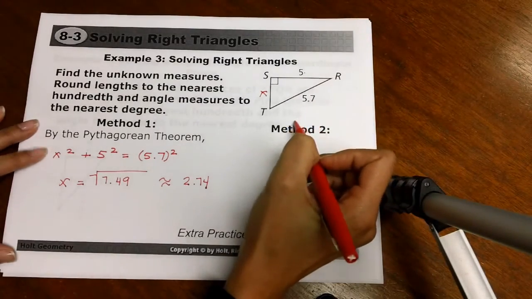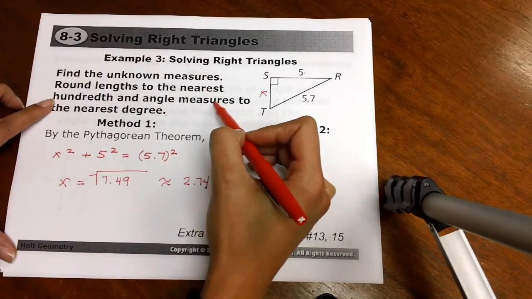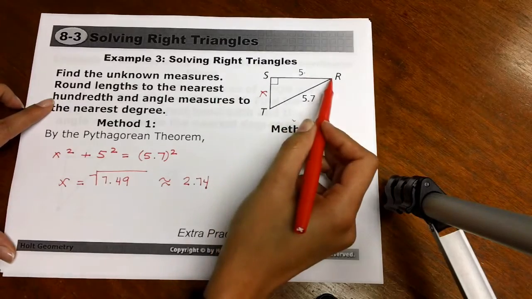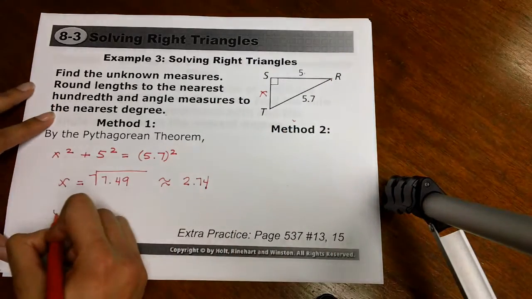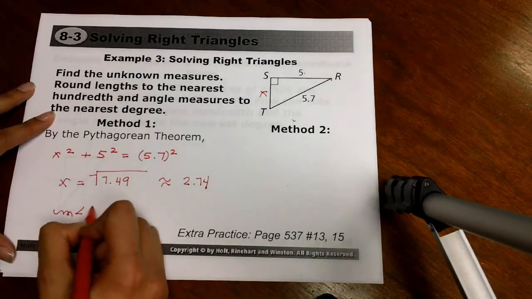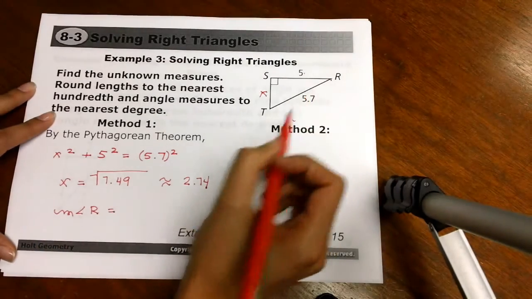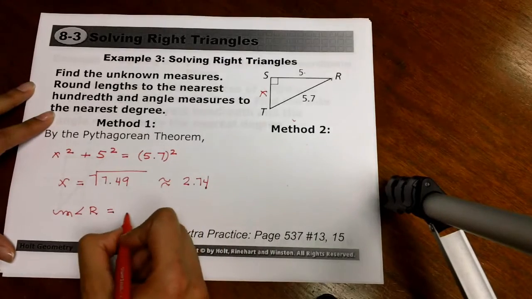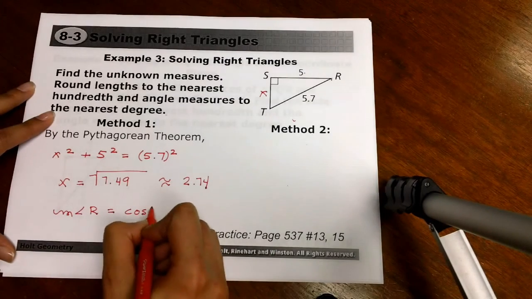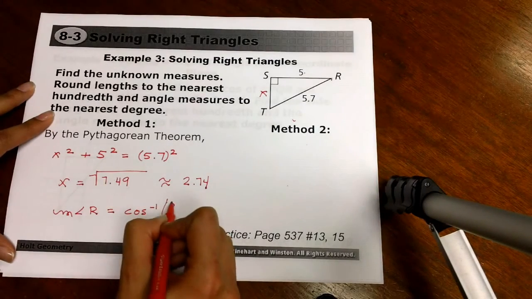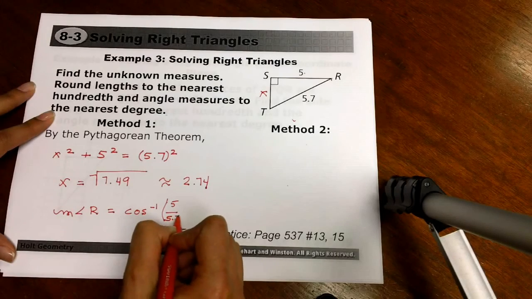And what they wanted was the measure of angle R. The measure of angle R is going to be, and then we're going backwards because we're using the ratios, cosine inverse of 5 over 5.7.